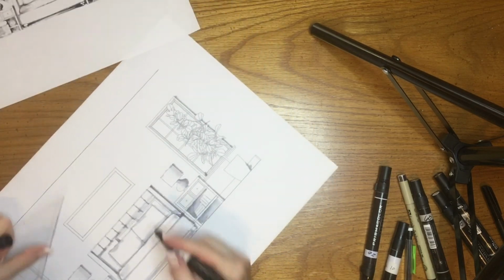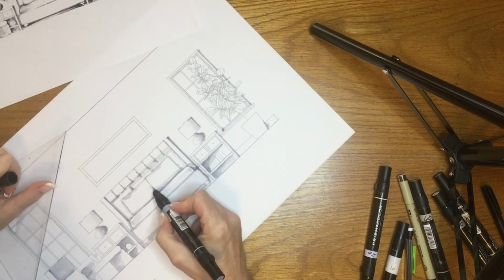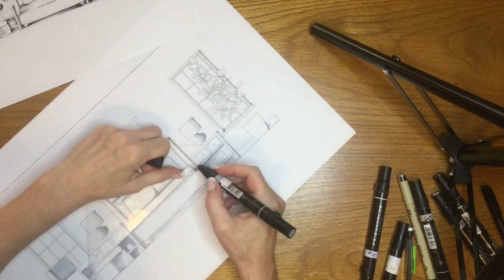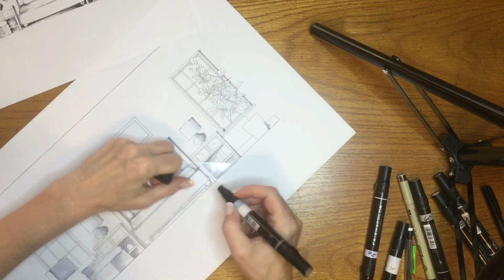Again, where you want soft lines, apply the marker with contour, just very loose and free. Where you want to have some sharp lines, go ahead and use a straight edge.